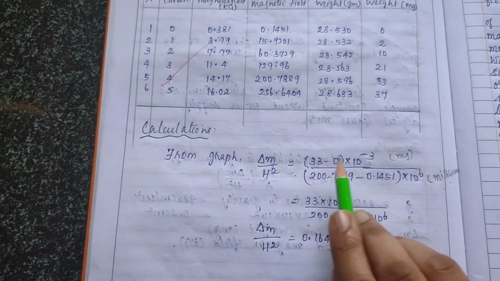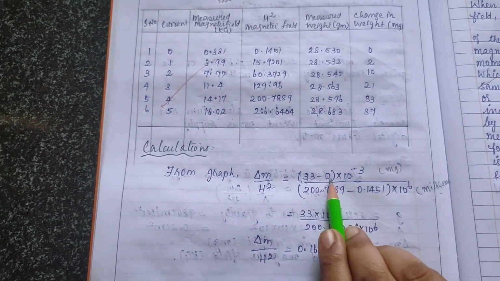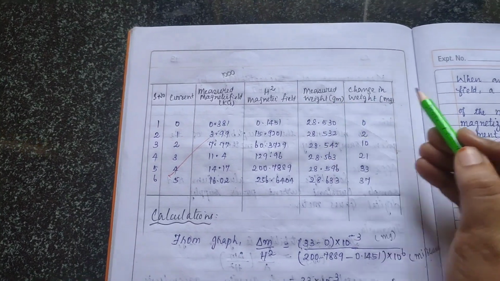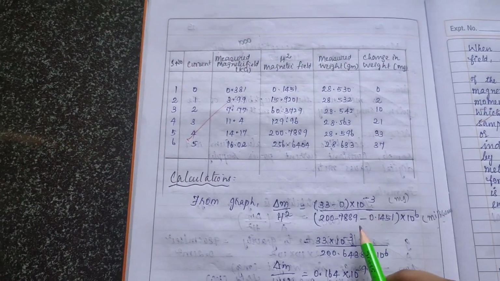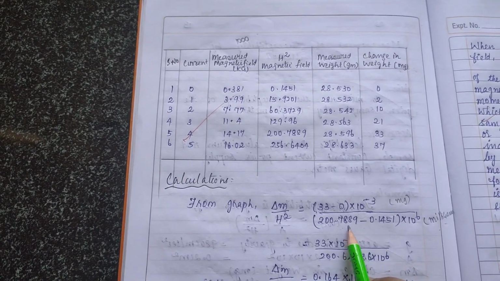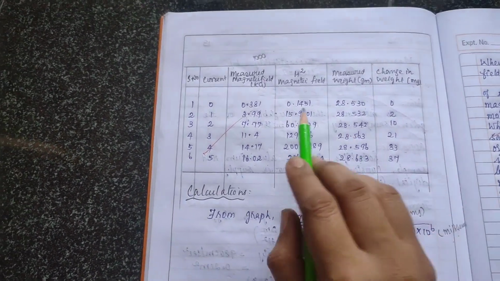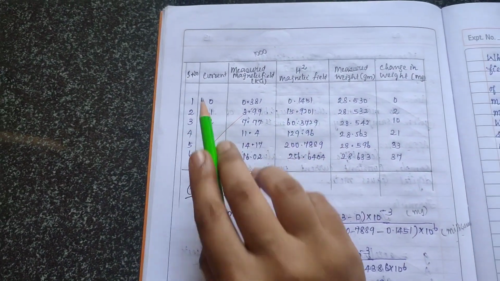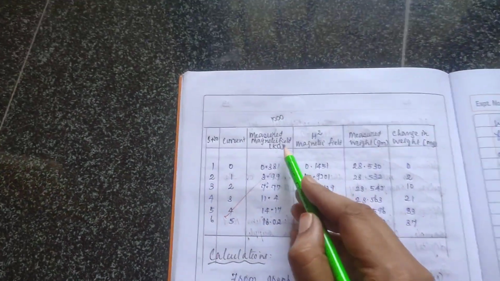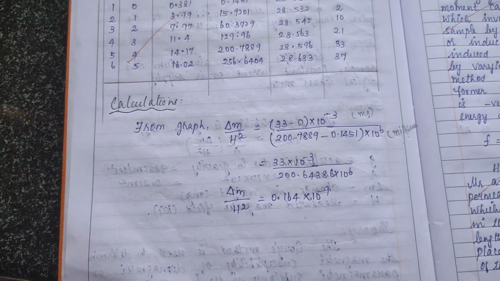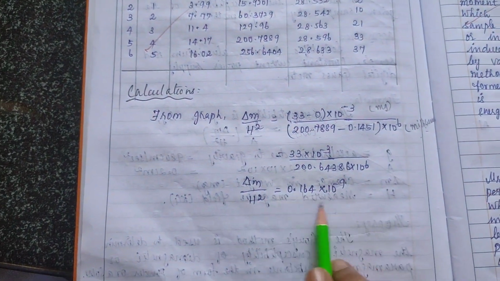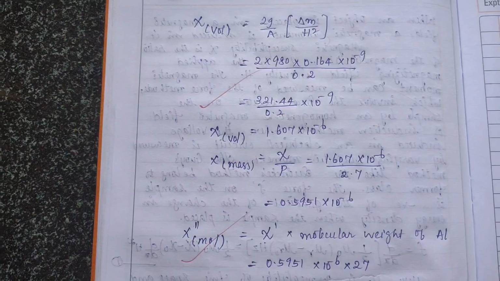Y2 is equal to 33 and y1 is equal to 0, and here we are converting these grams into milligram, so we are dividing this with 1000, and x2 is equal to 200.7889 and x1 is equal to 0.1451, and here we are converting this kilogauss into milligauss. After calculating we will get this value.